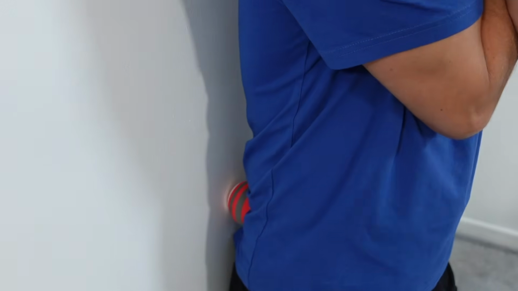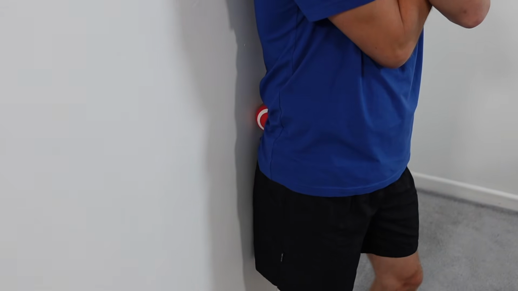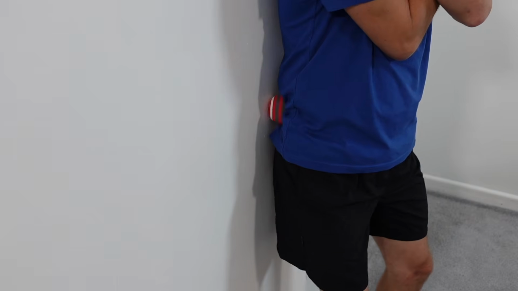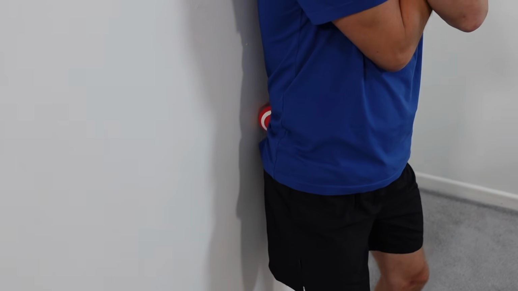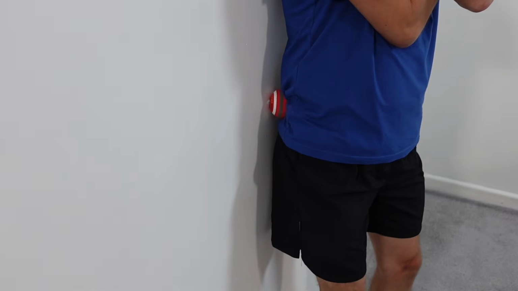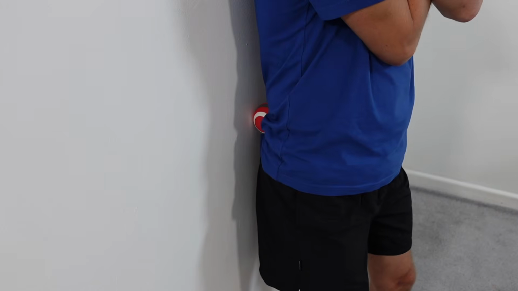The next technique is a classic ball on the wall. So here we need to get the ball against the wall and then into the upper glutes. And if you have a slight bend in the knees as well, that can also help, because then bending and straightening the knees allows the ball to roll up and down, and a slight rotation of the body allows the ball to roll across horizontally.